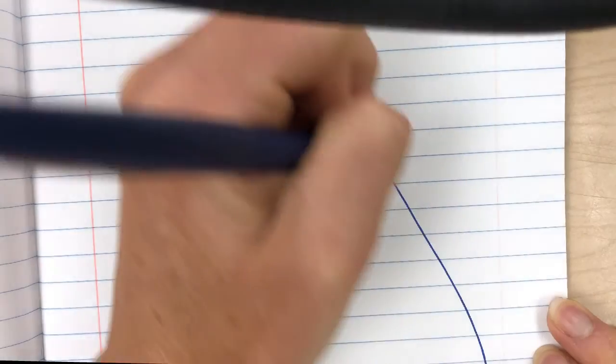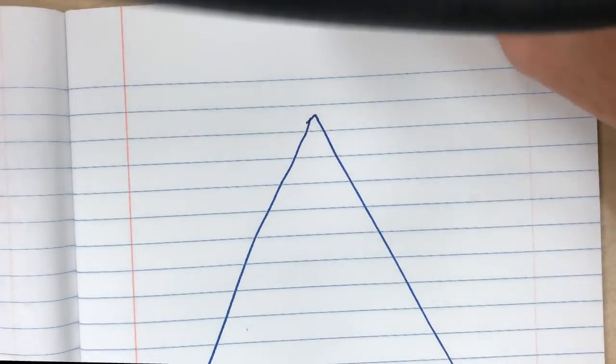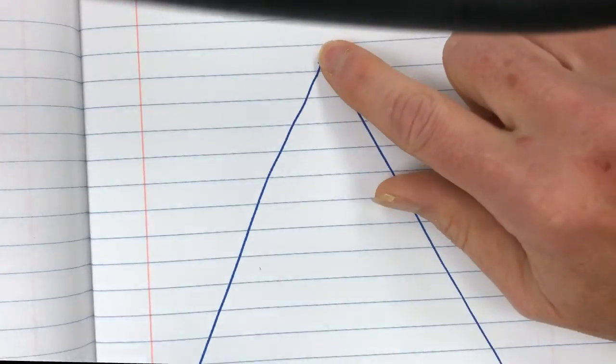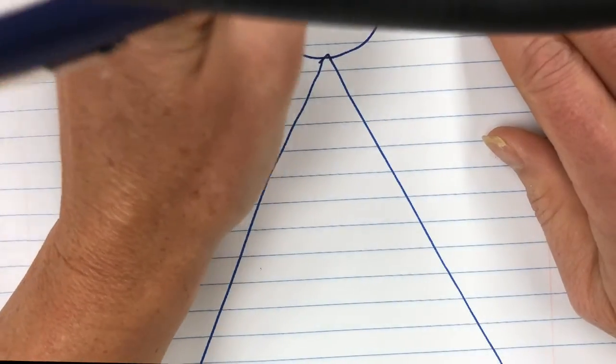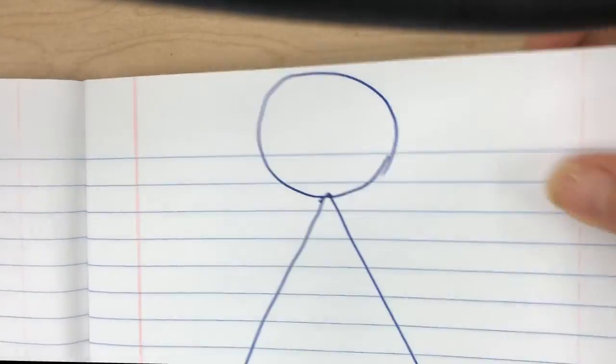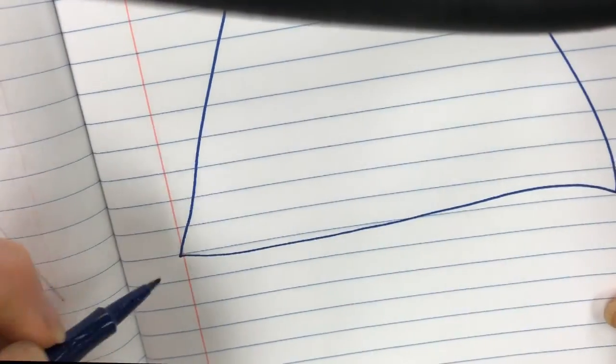All right, so have out your science notebook and your pens or pencils that you use for taking notes and turn to the next empty page. If you need to pause to do that, please do so. And we're gonna start off with a triangle. I'm gonna make it rather big because we have a lot of information to fit in there. There's my triangle. And on your triangle, at the top, I'm gonna draw a circle, and at each corner, I'm gonna draw a circle.